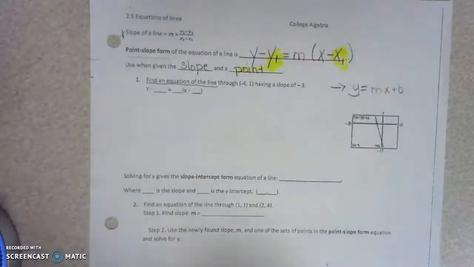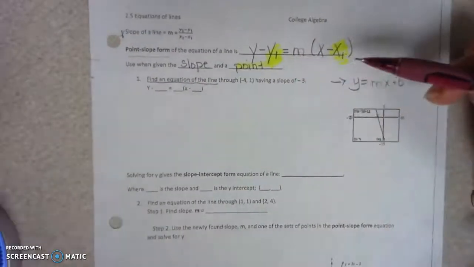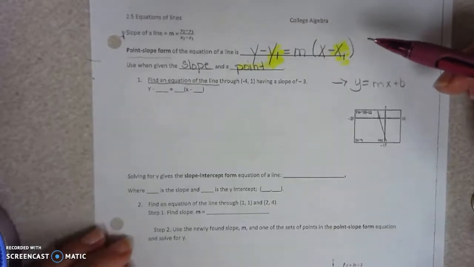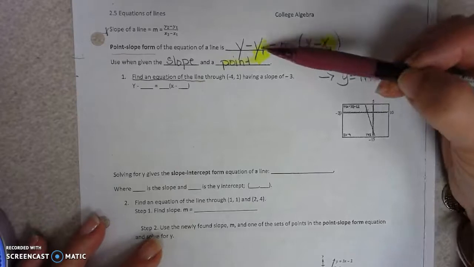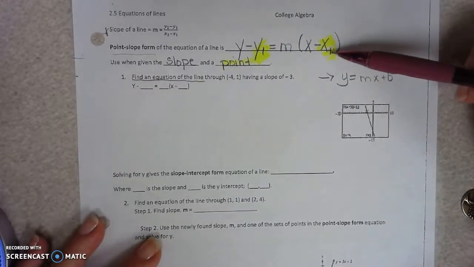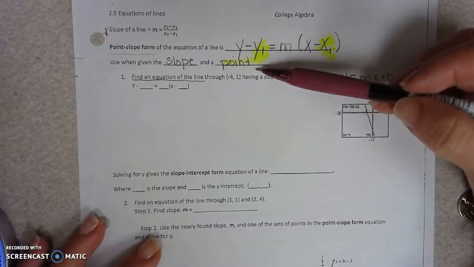That's this point right here that you're given. First of all, you have to know this formula, but the more you work with it and the more you practice it, you'll learn it. y1 and x1 are the numbers you're going to plug in. That is the point that we're talking about.